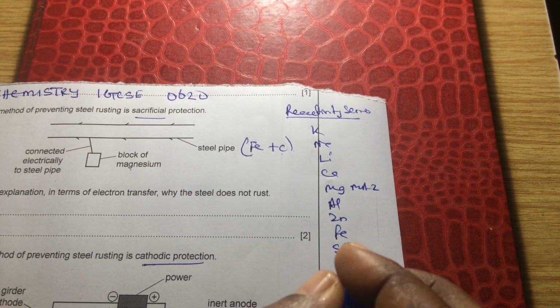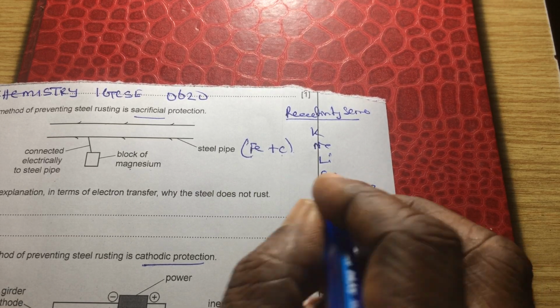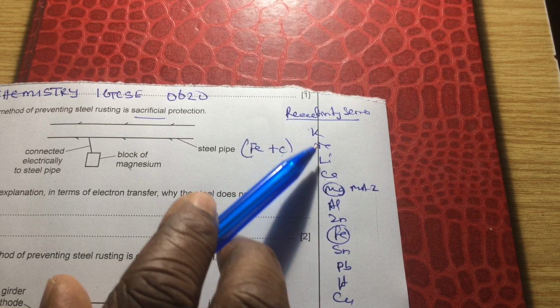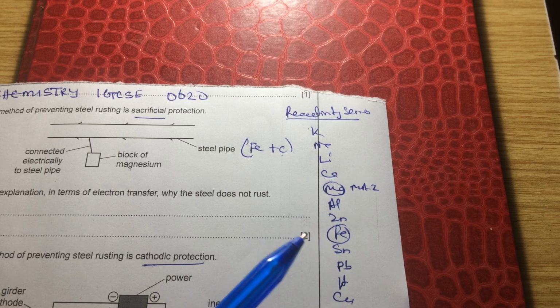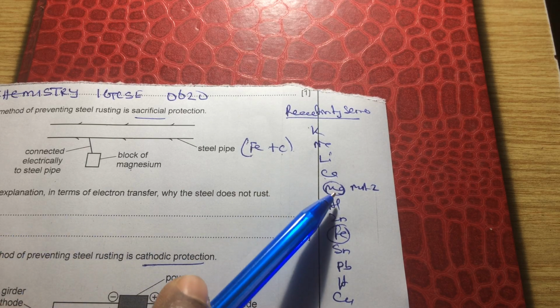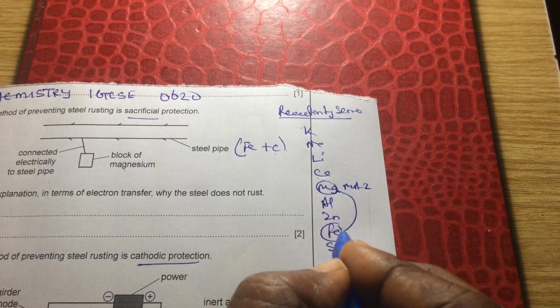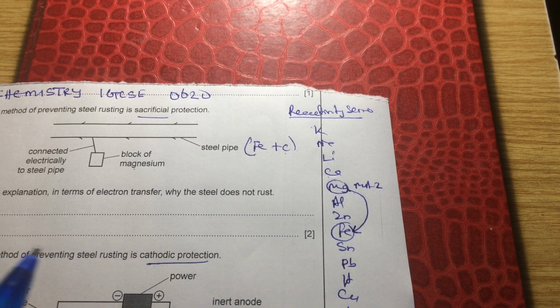Now, if you look at iron, this is iron here, and this is magnesium, right? The metals that are higher up in the series are more reactive. Electrons flow from the more reactive onto the less reactive. Magnesium is more reactive than iron in the steel, so electrons will flow from magnesium towards steel, and where electrons flow from becomes the anode.